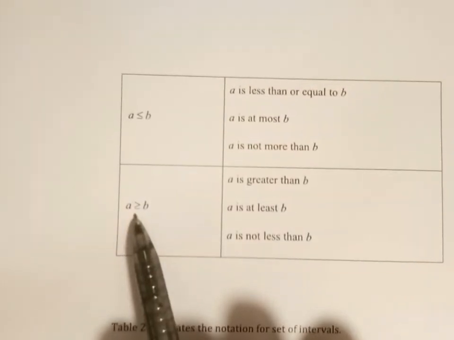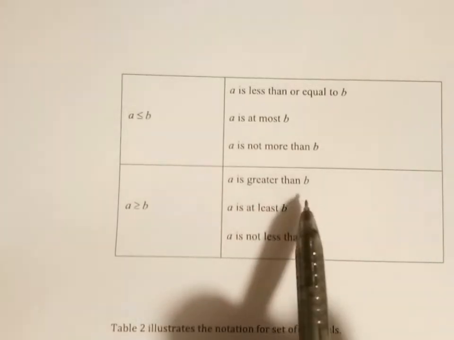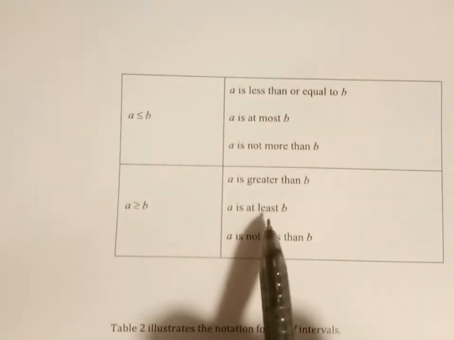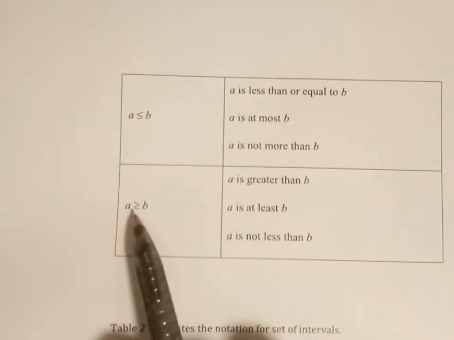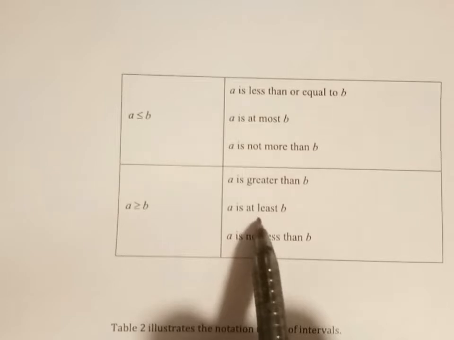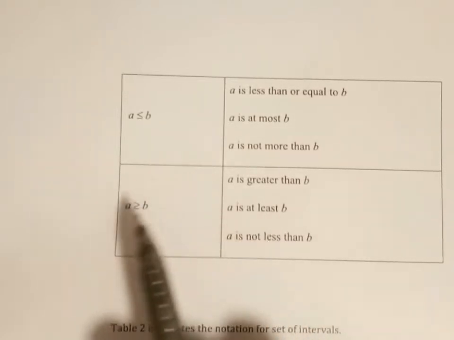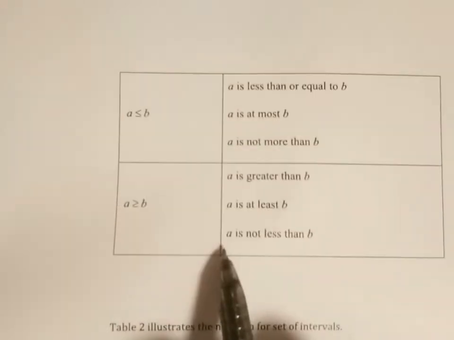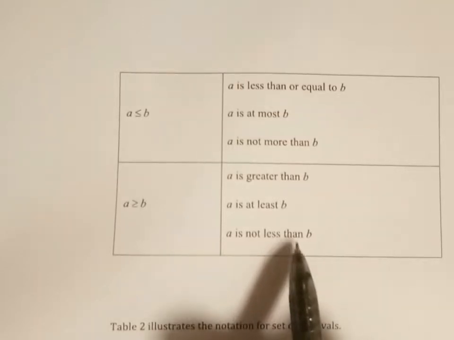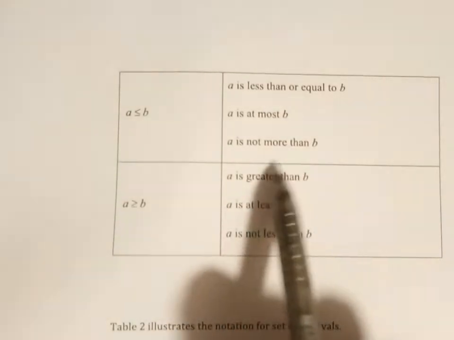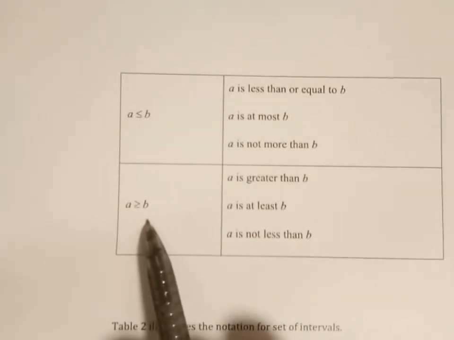Okay, for greater than or equal, if we have this symbol, it means that A is greater than or equal to B, A is at least B. This is another way of stating the definition of this symbol. If we have a statement which is A is at least B, we need to use this symbol. Another definition is A is not less than B. So these three statements can use this symbol, A greater or equal B.